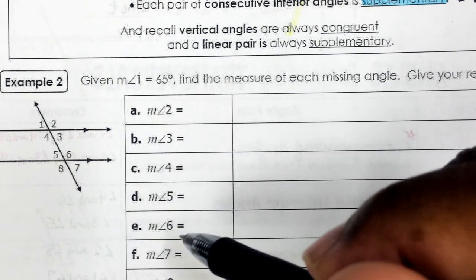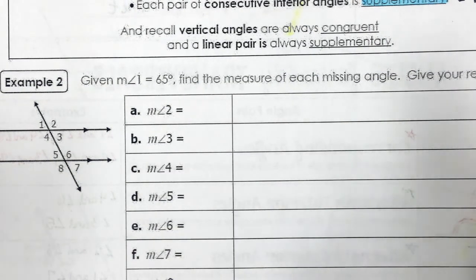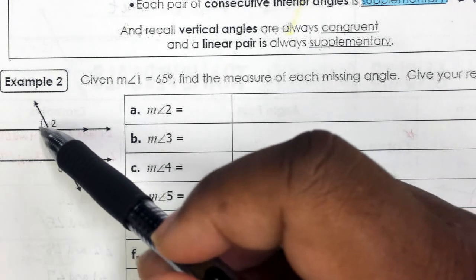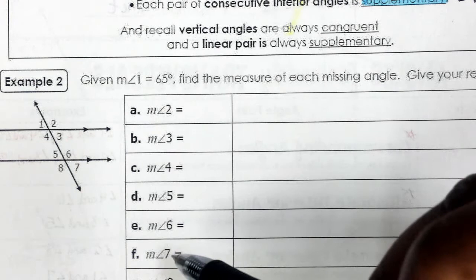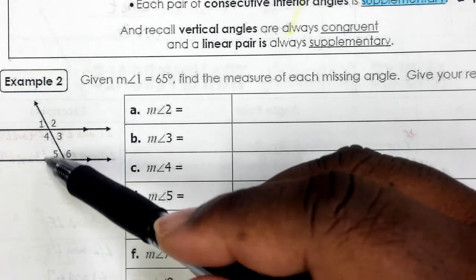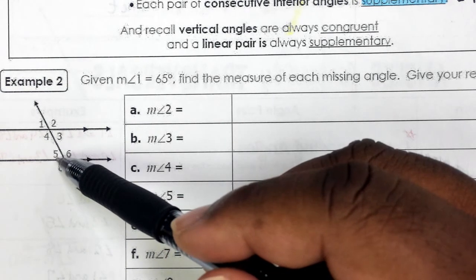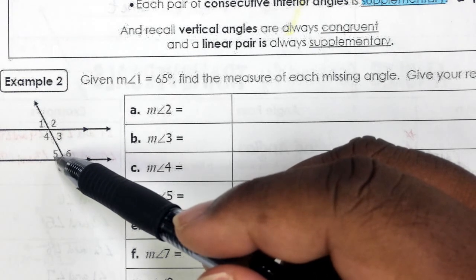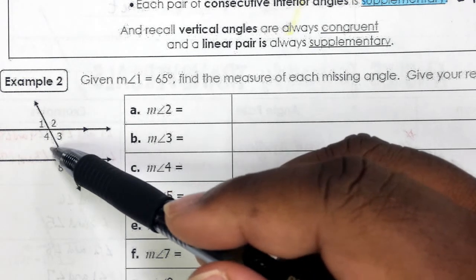Do those form a straight line? They're not even connected. Some of y'all gonna say yes, but those two angles aren't even adjacent. Angle 1 and 4 form a straight line. Angle 4 and 5 aren't adjacent angles, but they are supplementary just because they're consecutive.